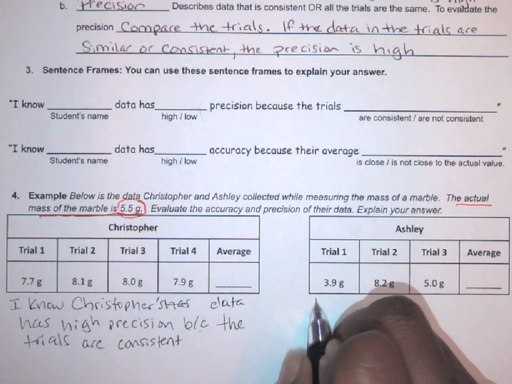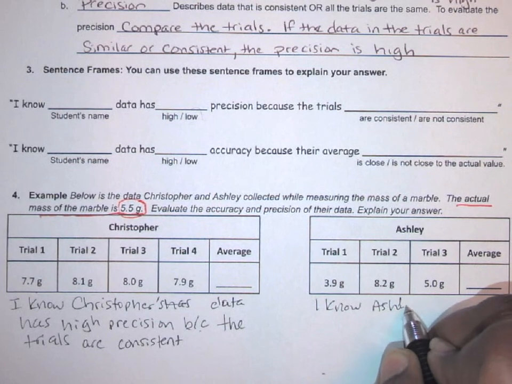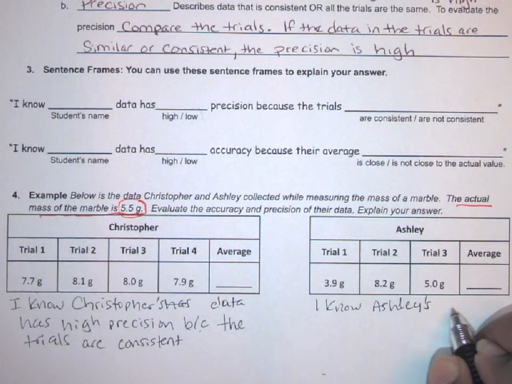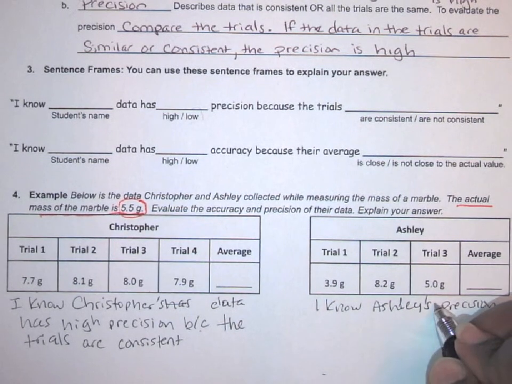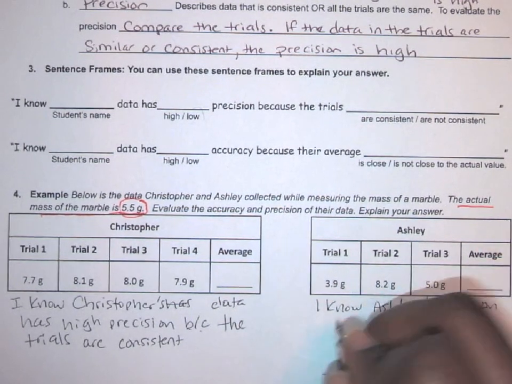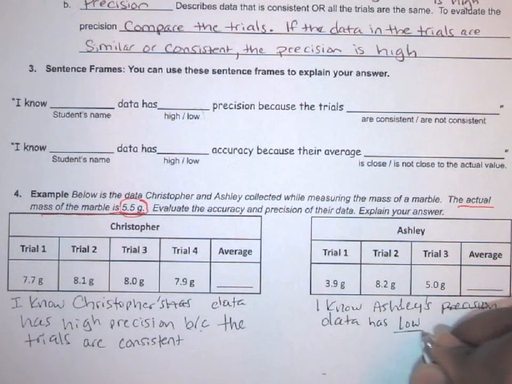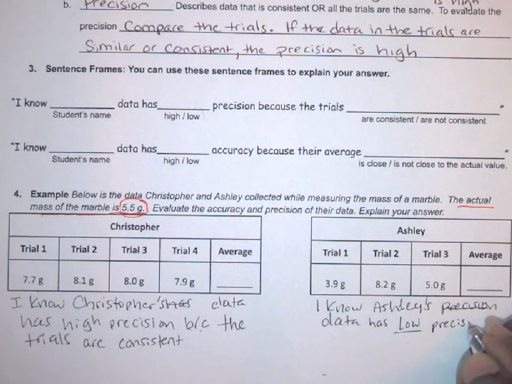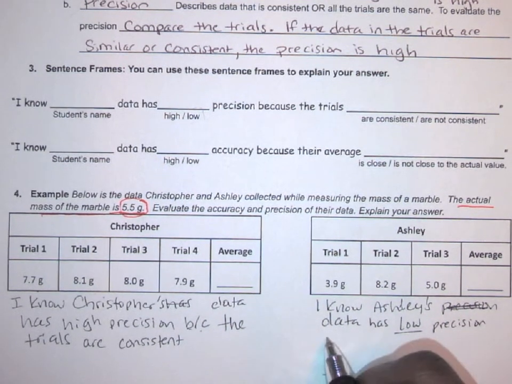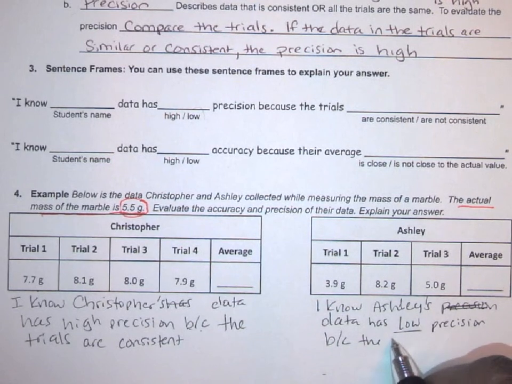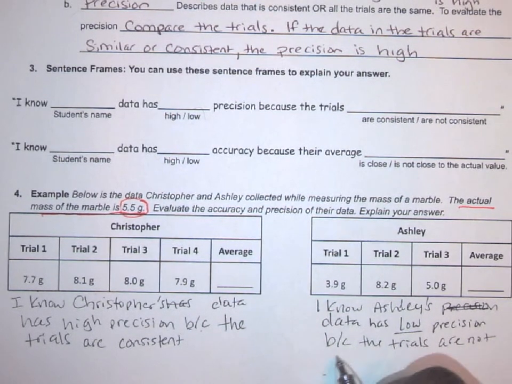So I can say, I know Ashley's data has low precision because the trials are not consistent.